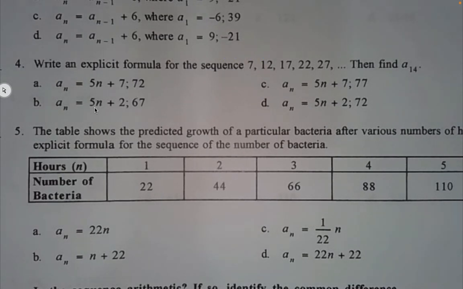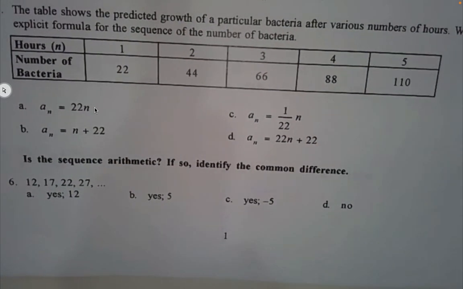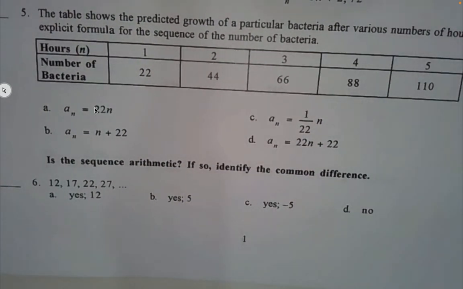Okay. Number 5. I think y'all are good to move on. Number 5, they've already got it set up like a table. What am I doing to get from 1 to 22, 2 to 44, 3 to 66? What am I doing? Multiply by 22. What's 1 times 22?